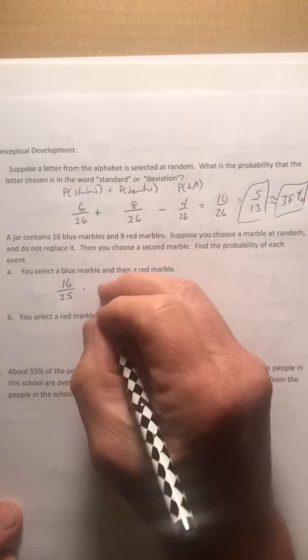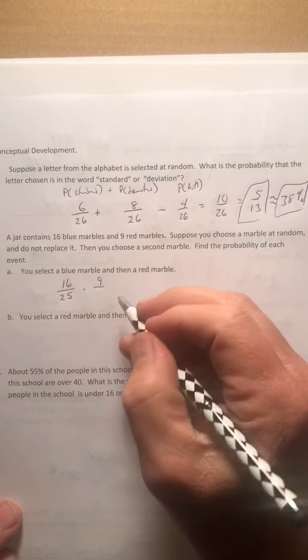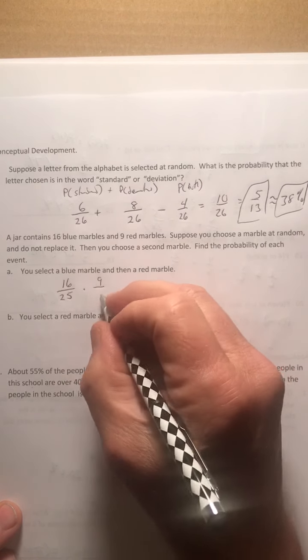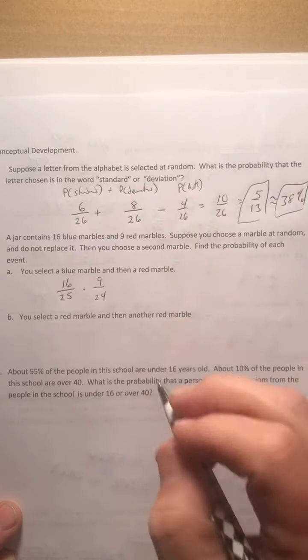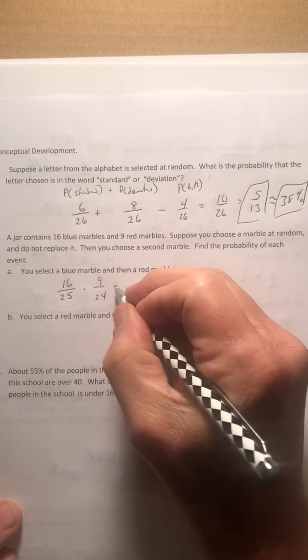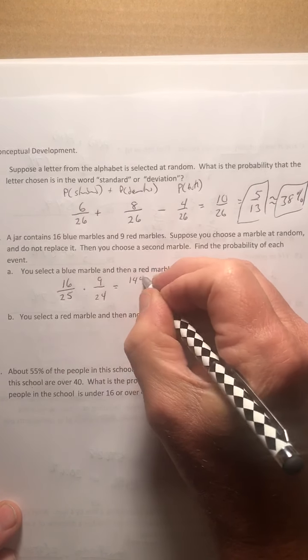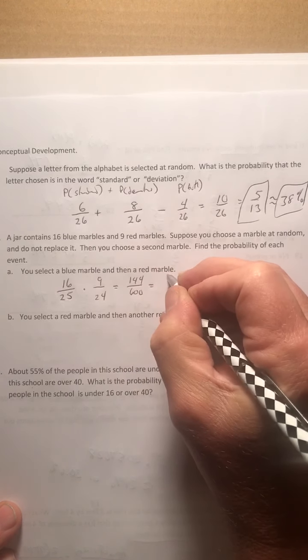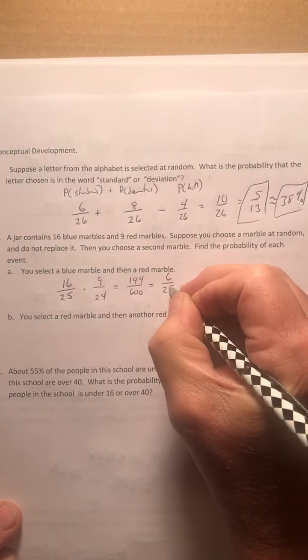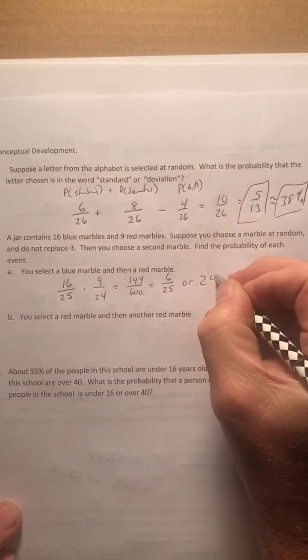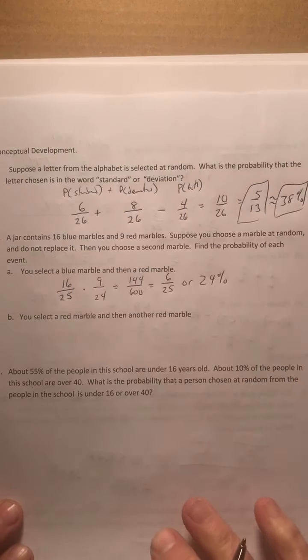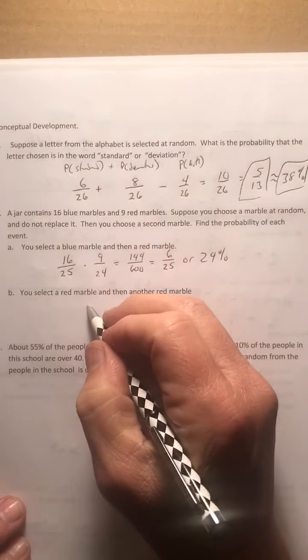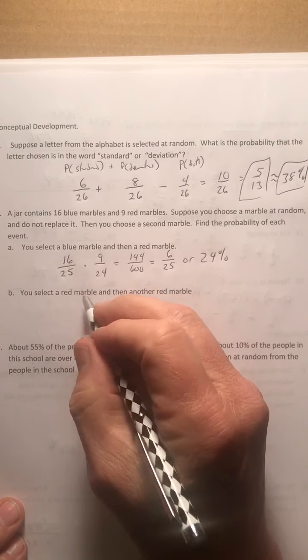There are 9 red marbles, but we took one away, so now there's only 24 total. We multiply that out and get 144 out of 600, which reduces to 6 out of 25, or 24%.